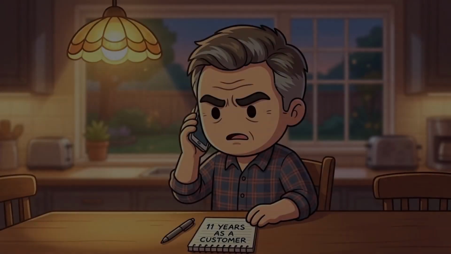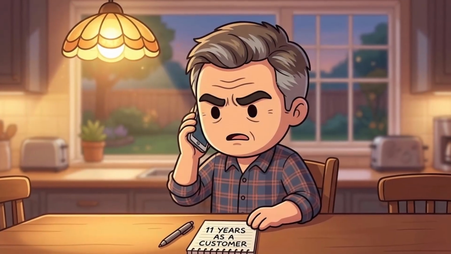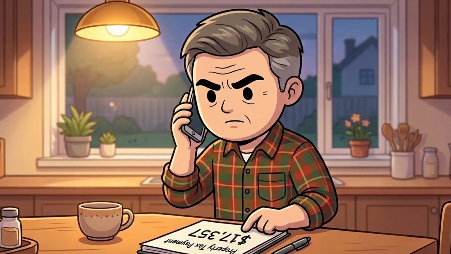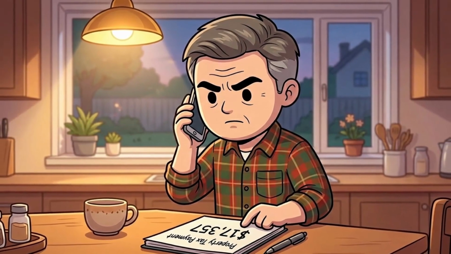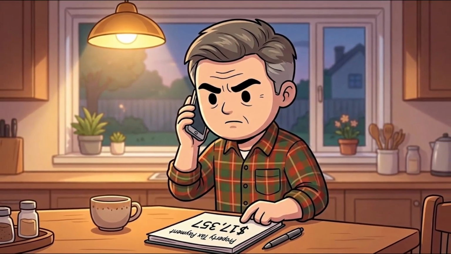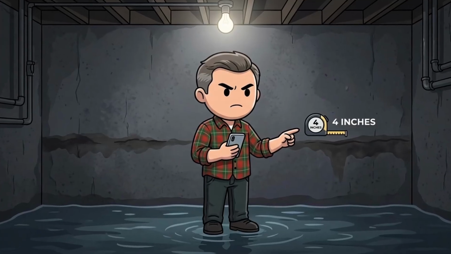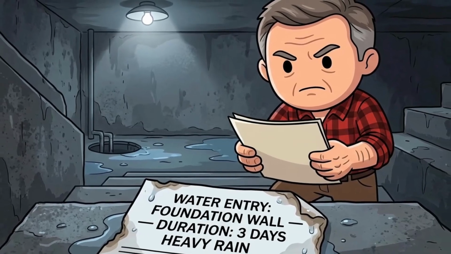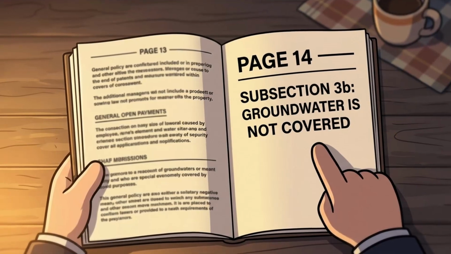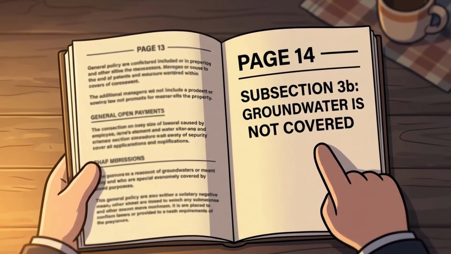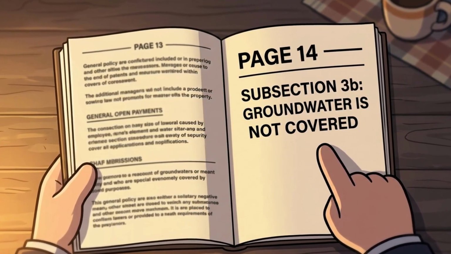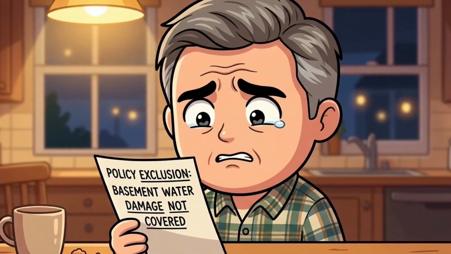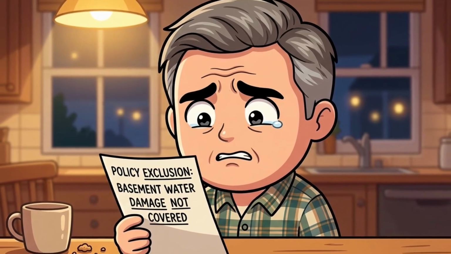The homeowner is still on the phone. He is 53 years old. He has held this policy for 11 years. He has paid $17,357 in premiums. His basement has 4 inches of water in it. The water entered through the foundation wall over 3 days of heavy rain. This is groundwater. Page 14, subsection 3b, says, groundwater is not covered. You have told him this. He has not fully processed it yet.